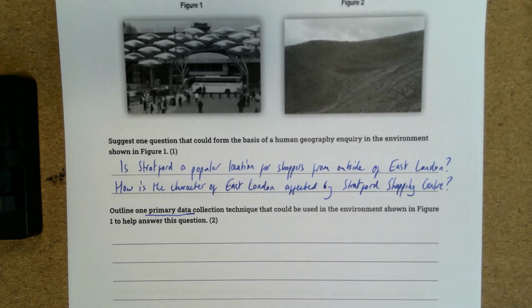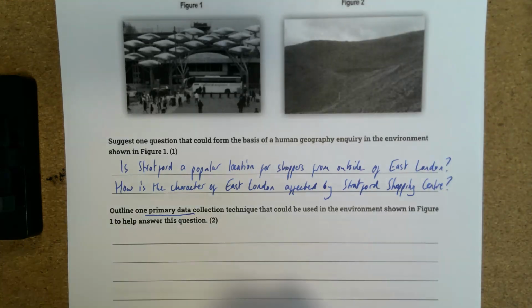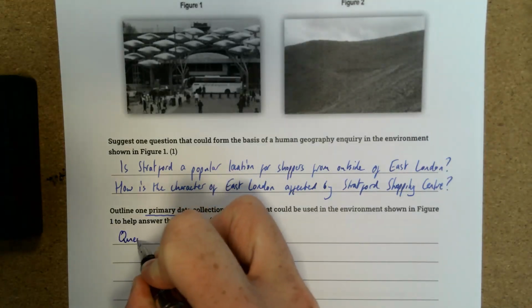Again, we're looking at figure number 1. So, we could use questionnaires to ask local people about their views of the shopping centre or to find out where they're from. And that would allow us to pick up our mark, to say something that would allow us to answer this question.